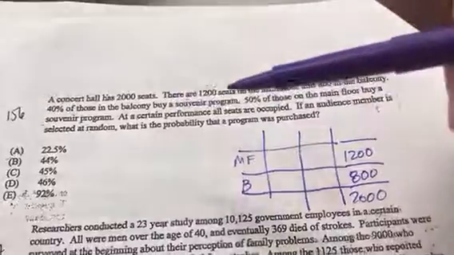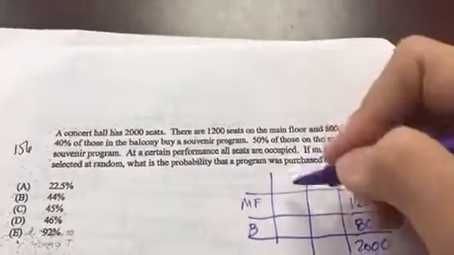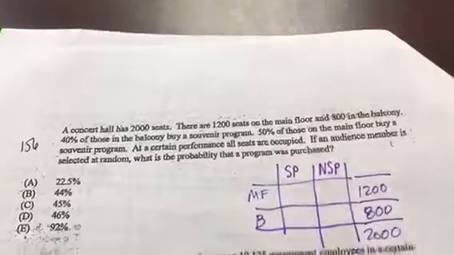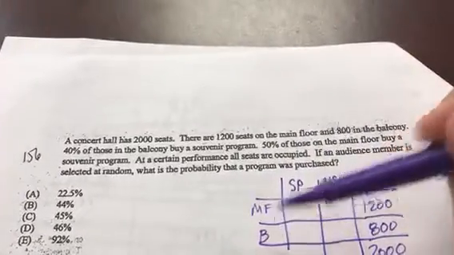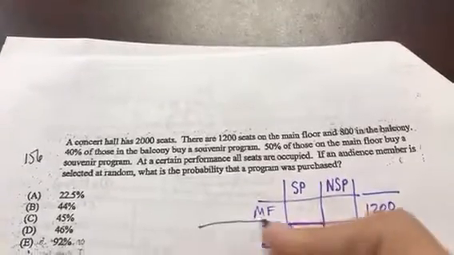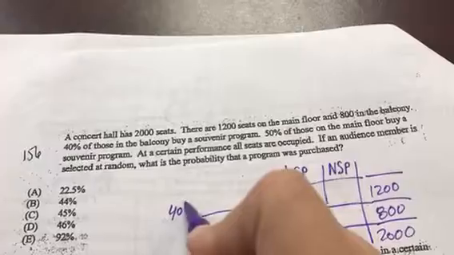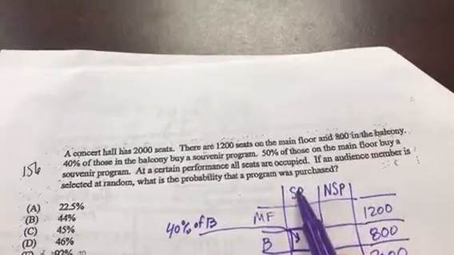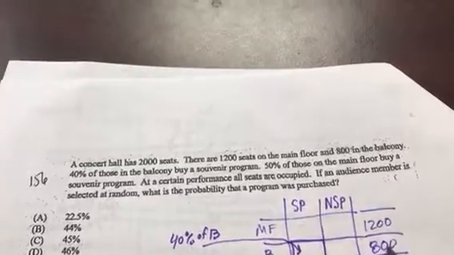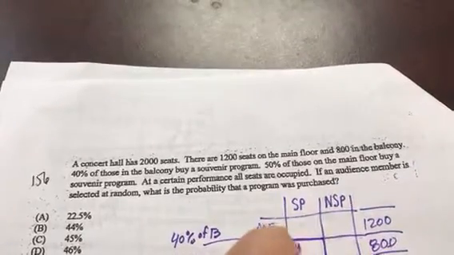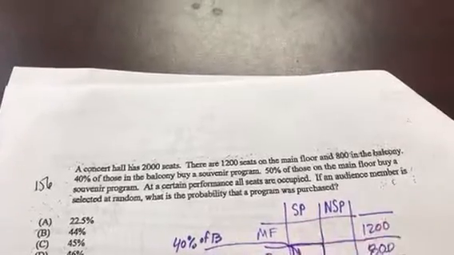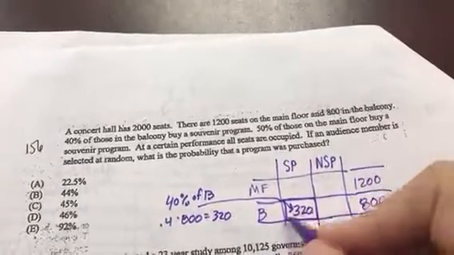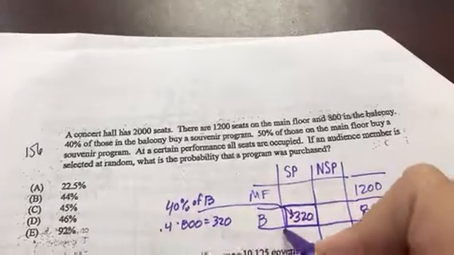40% of those in the balcony buy a souvenir program. So it looks like we're going to either decide, did they buy the souvenir program or did they not buy the souvenir program? So it states 40% of the balcony people. So I need to fill in this box with a little bit of math. So they're telling us that 40% of the balcony people bought a program. So this is bought the souvenir program. 40% of the balcony people bought that program. So of means multiply. 0.4 times 800 would equal 320. So we know 320 people, because that's 40% of the balcony people, bought a program.